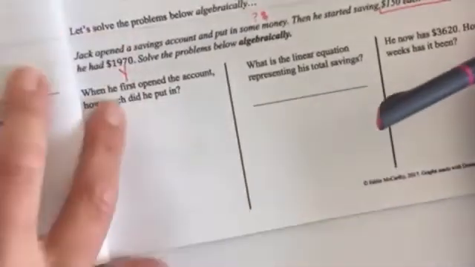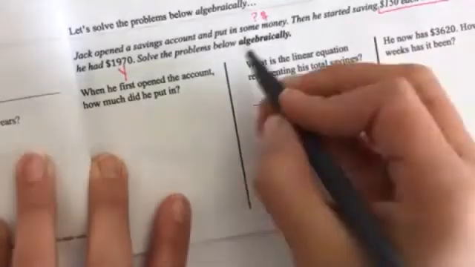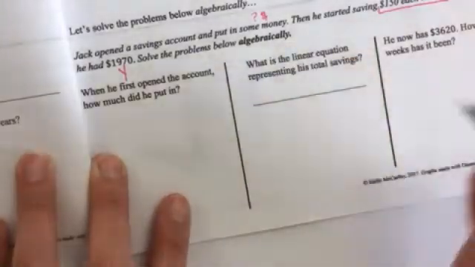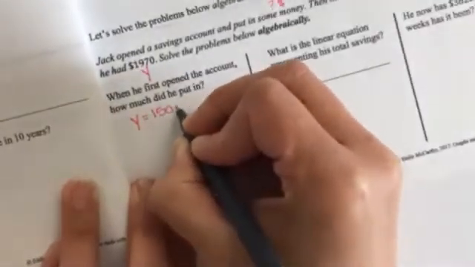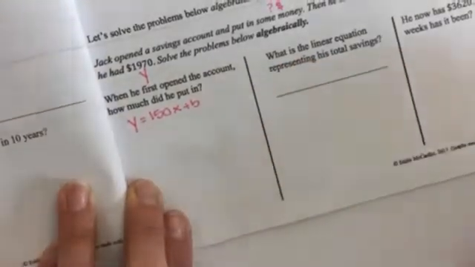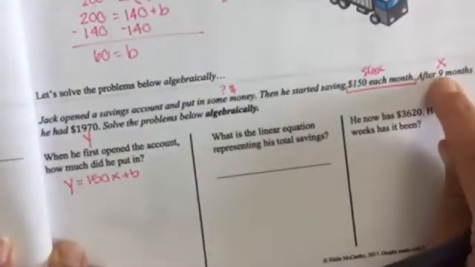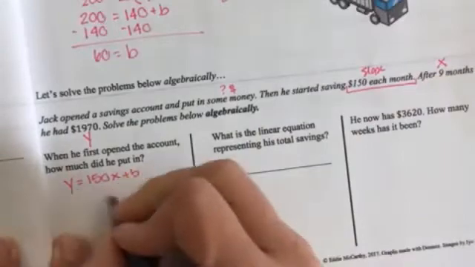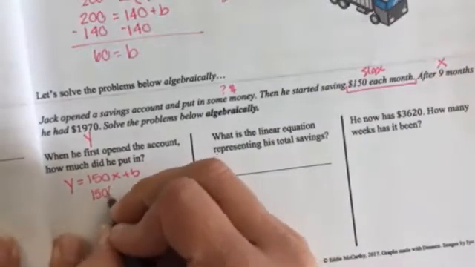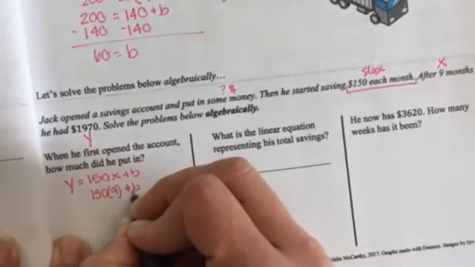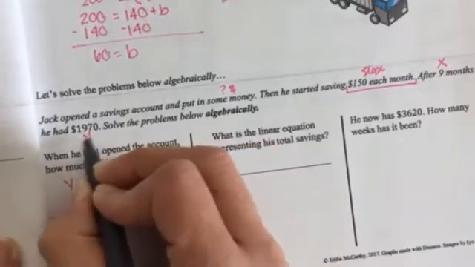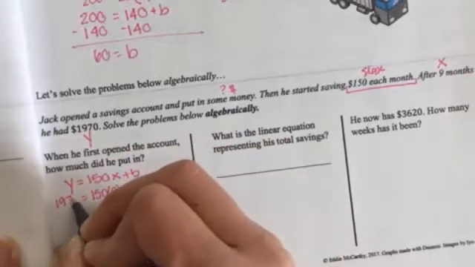Okay, when he first opened the account, how much money did he put in? We don't know, do we? Put in some money, okay? So we're going to solve for that first. So y equals, the slope was 150x plus b. We know from looking at it, the input is our x. It'll be 150 times 9. And the output after 9 months, he had $1,970.